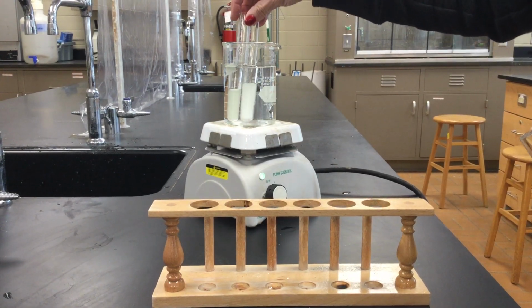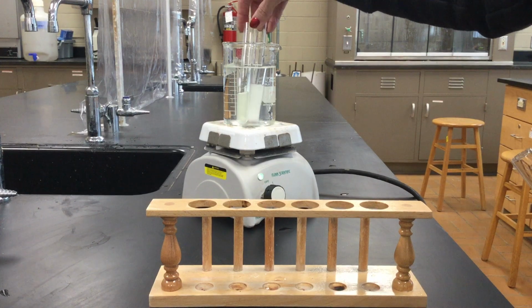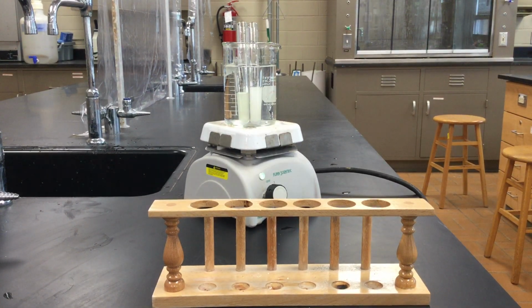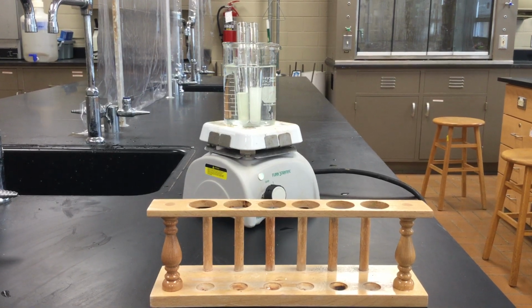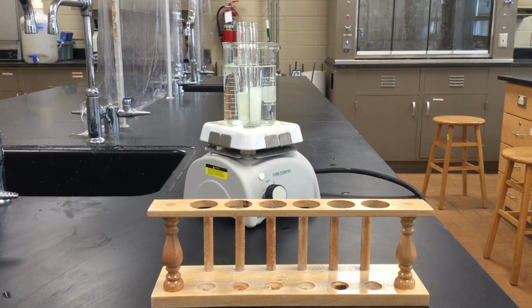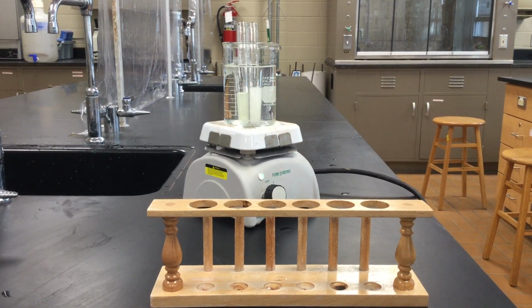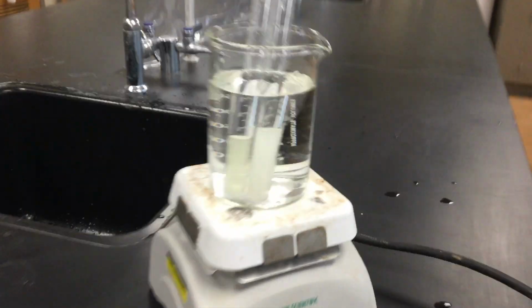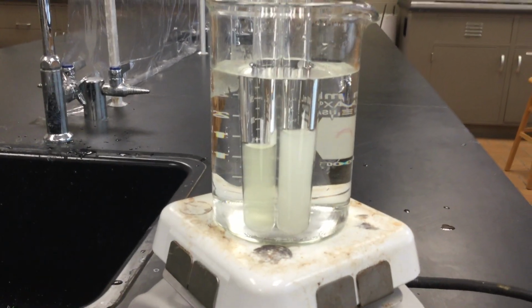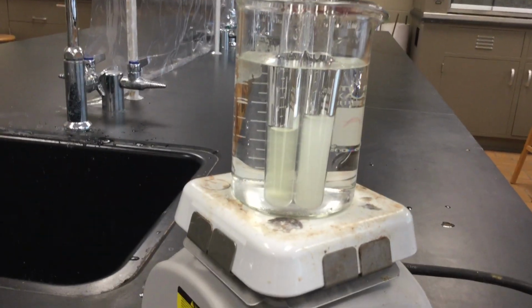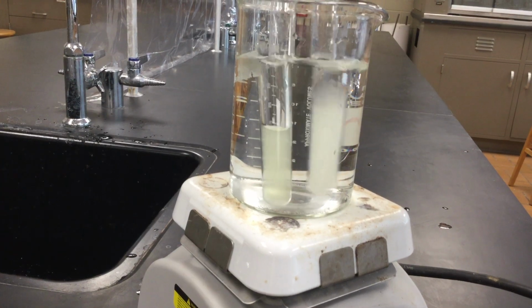So again, they're both still a little cloudy. Let me get you a little closer so you can see. It's kind of hard to tell from the video, but there is a slight yellowish color to the test tubes, more so in our known one than our unknown.